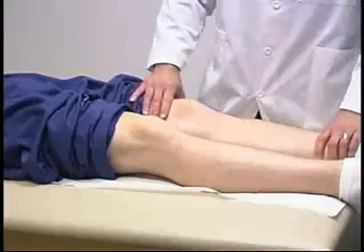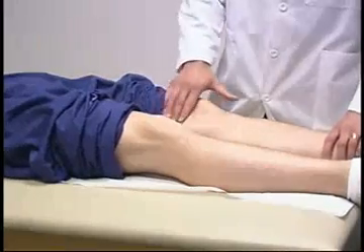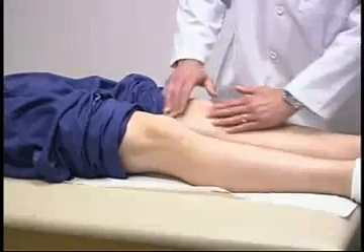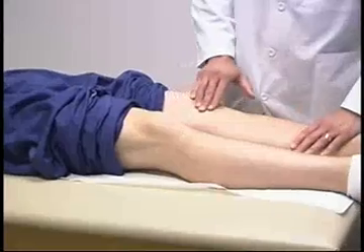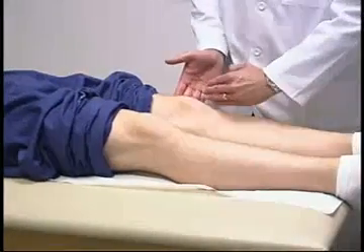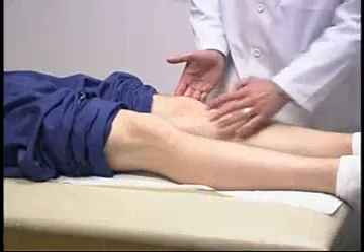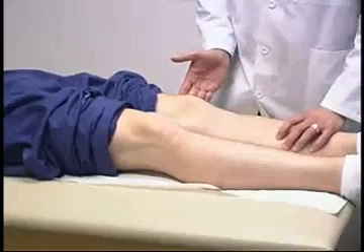For patients that have a smaller effusion or a more subtle finding, what I will do is sweep the fluid out of the suprapatellar pouch from one side of the knee, and then I will compress the other side of the knee to try and elicit a fluid wave that comes across in the soft spot here.